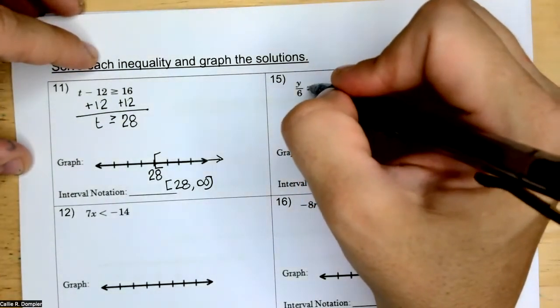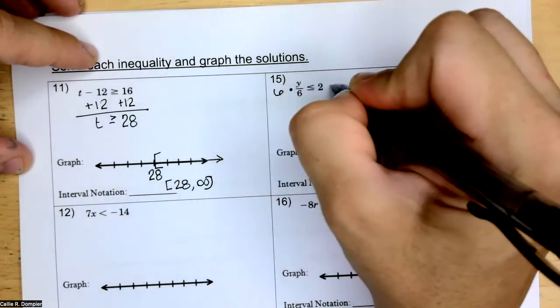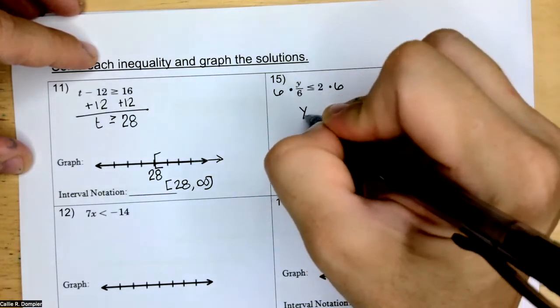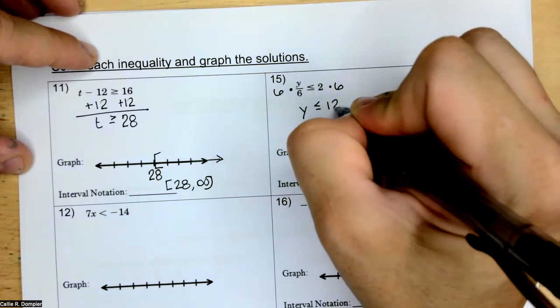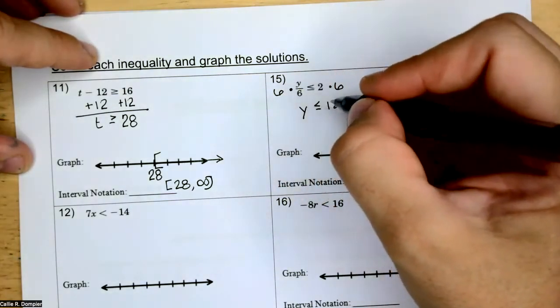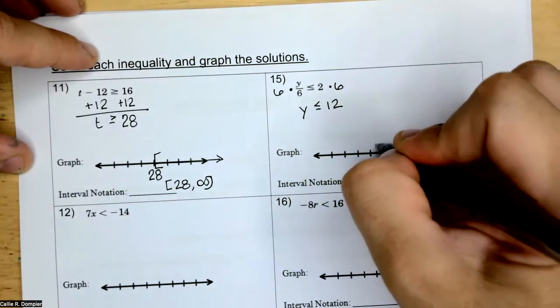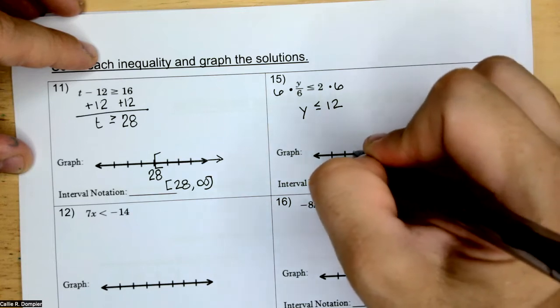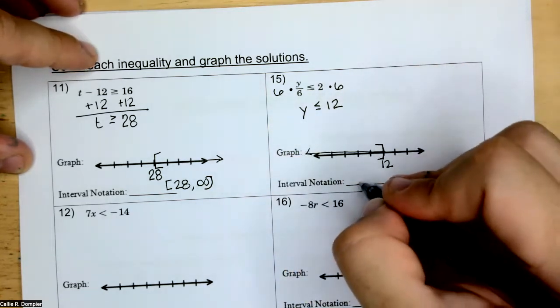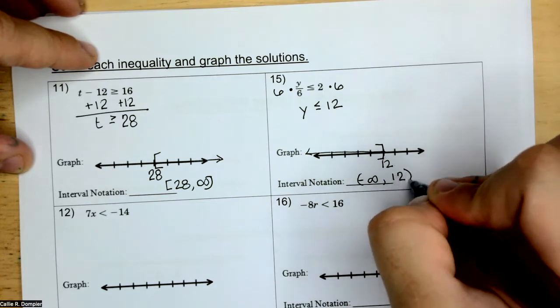Y divided by 6 is less than or equal to 2. To get rid of dividing by 6, you multiply by 6. Y is less than or equal to 12 because that wasn't being multiplied by a negative number, so we leave the sign alone. Y is less than or equal to 12. Because of that equal to, we have the bracket, so we have negative infinity to positive 12.